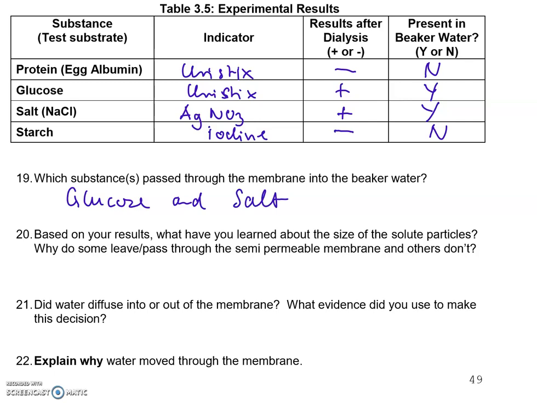Based on your results, what have you learned about the size of the solute particles? Well, we have learned that glucose and salt are small enough to leave the dialysis bags through the semi-permeable dialysis membrane, versus protein and starch are too large. They cannot come out, and so therefore we didn't find them in the beaker water.